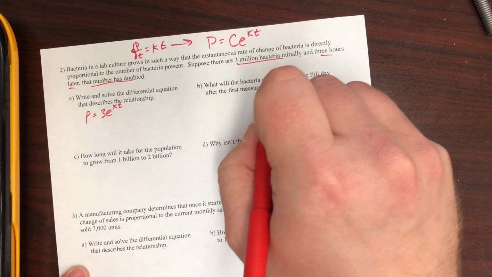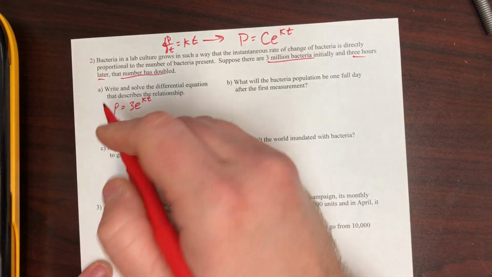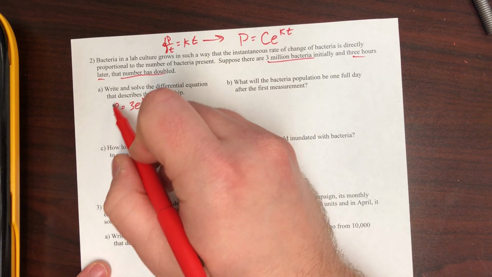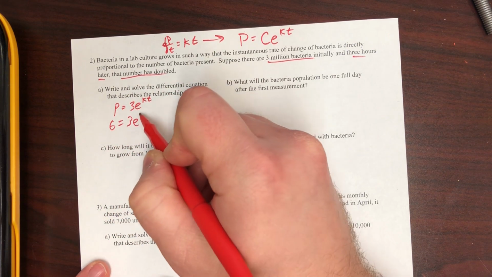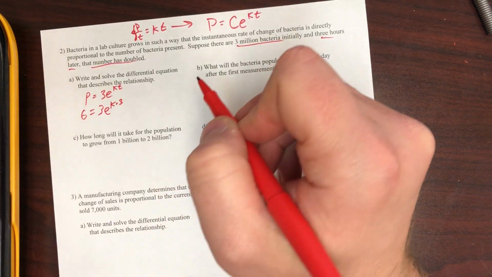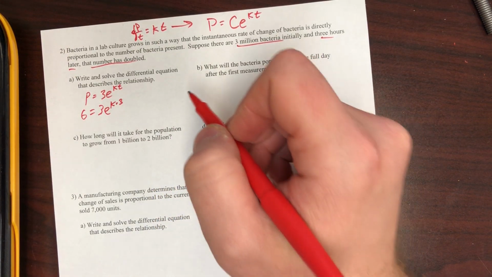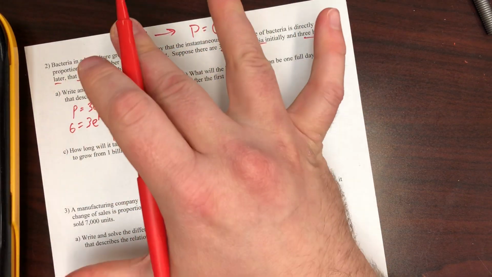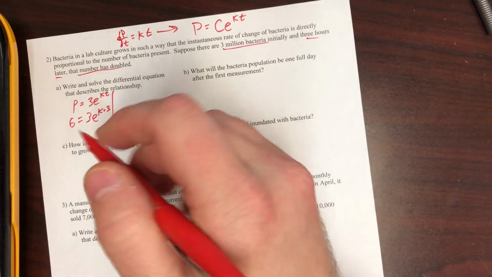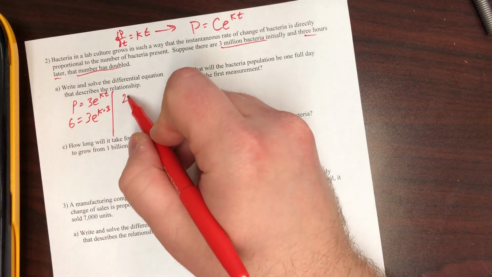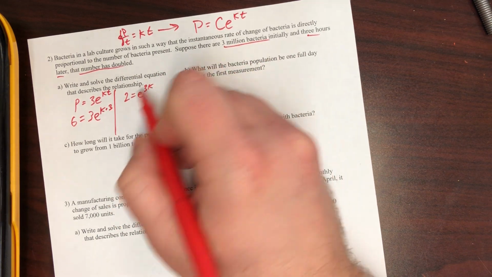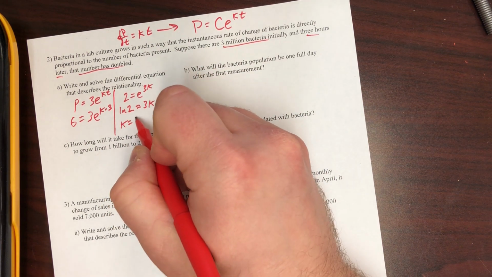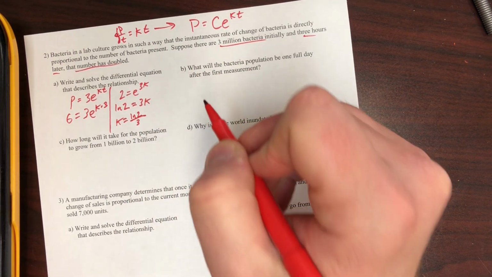And it says 3 hours later, that number has doubled. So I'm able to solve for this k here by saying, well, I know I've got 6 million at 3 hours. And so now I can solve for k. I'm going to solve completely symbolically. I'm not going to use any calculator for this. So divide both sides by 3, we get 2. 2 is equal to e^(3k). We'll ln both sides. We get ln of 2 is equal to 3k. So k is equal to the natural log of 2 all divided by 3.